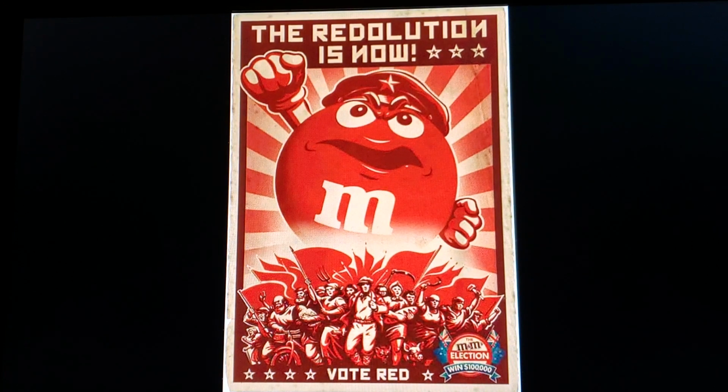Okay, what about this one? The revolution is now, vote red. This is an advertisement for M&Ms, but they're giving it a sarcastic look by making it look like sort of a communist revolution poster. So the posters don't all have to be serious. They can be funny and sarcastic.